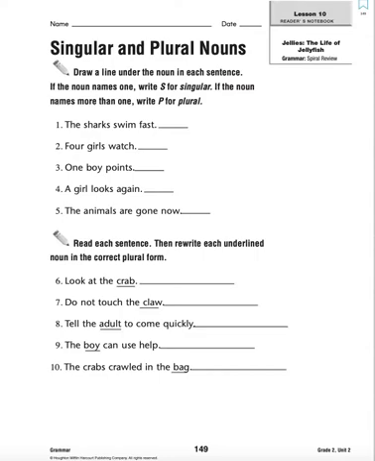Page 149 in our reader's notebook. I passed it. I passed it.